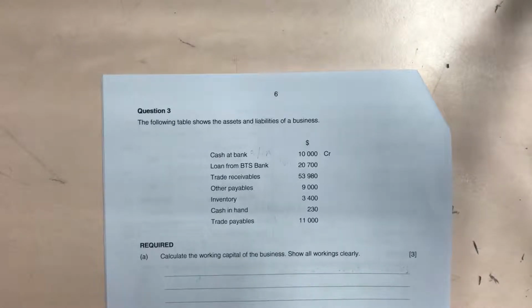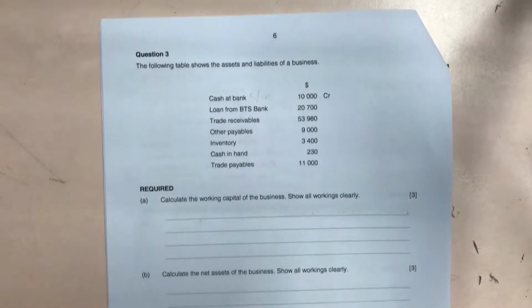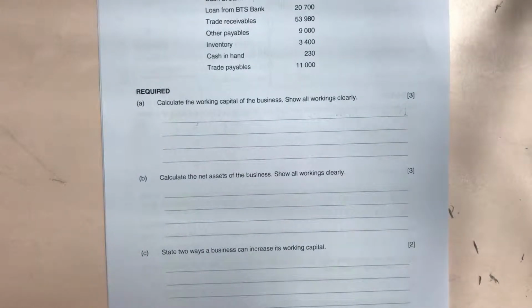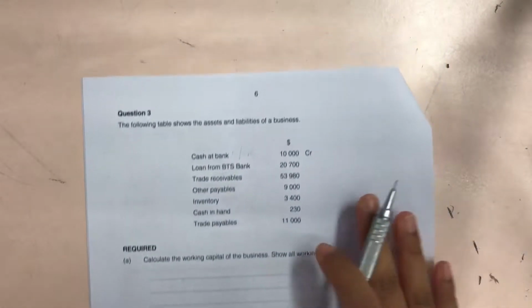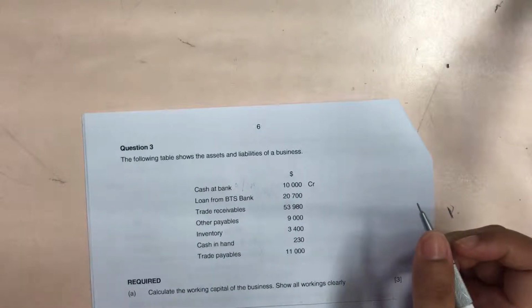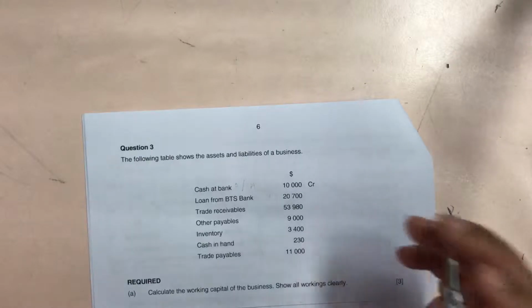So for question 3, you are supposed to calculate the working capital of the business, the net assets, and then for part C, we're supposed to state 2 ways a business can increase its working capital. So when you're given all the assets and liabilities of the business, it's a good thing to indicate which ones are assets, which ones are liabilities.